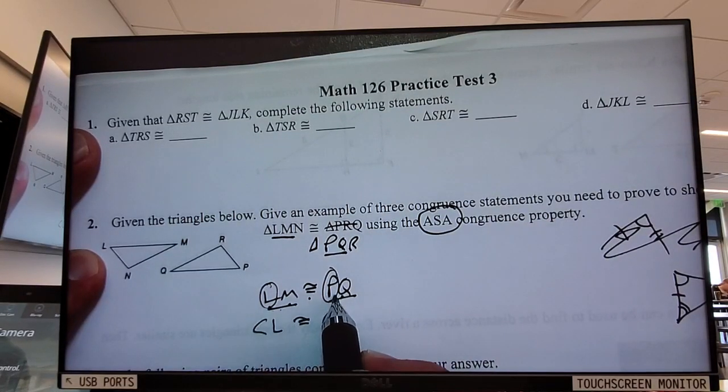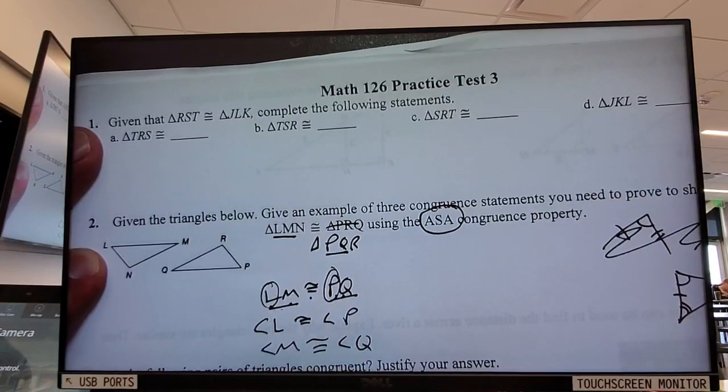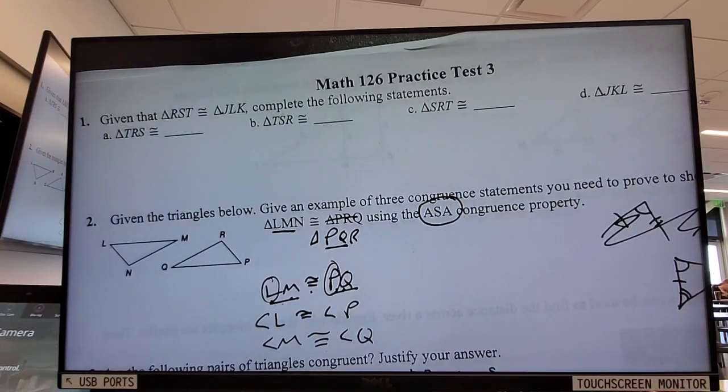Angle L congruent to angle P. Angle M congruent to angle Q. So then you have the angle on this side of LM, the angle on this side of PQ, the angle on the other side of LM, the angle on the other side of PQ. That's angle side angle. Two angles are congruent, and the side that connects them is congruent.